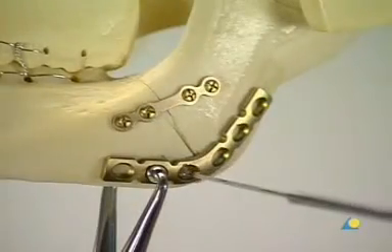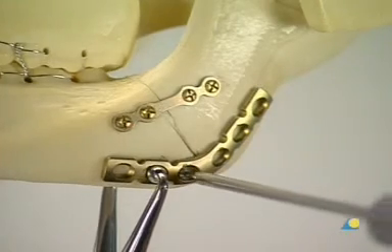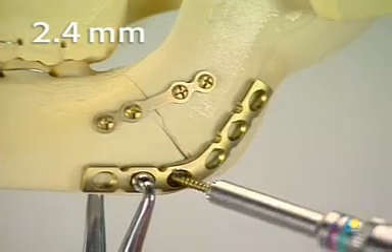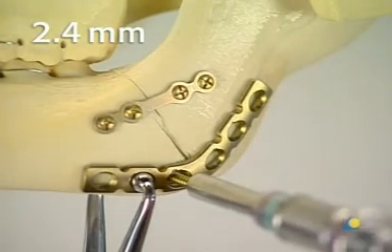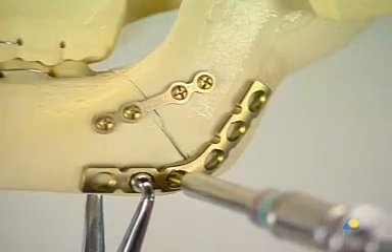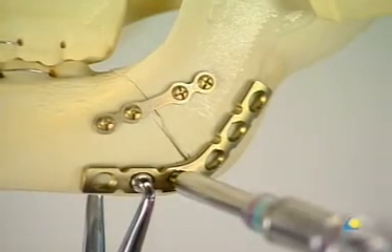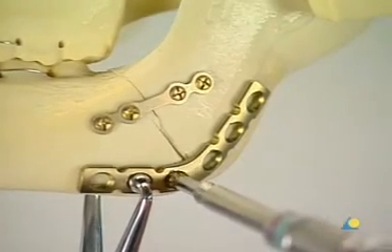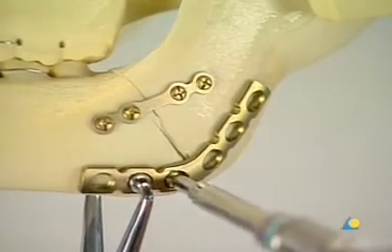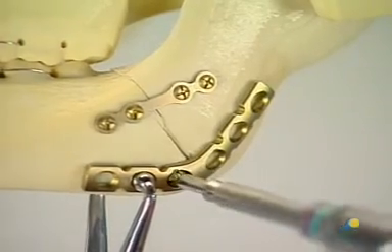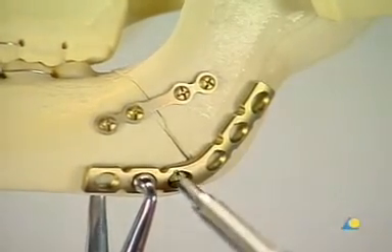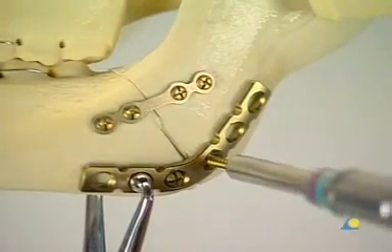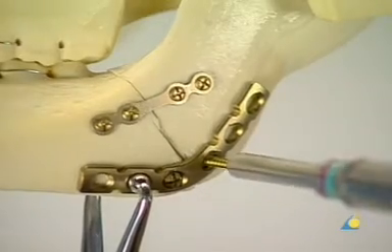The depth is measured with the depth gauge. A 2.4 mm self-tapping screw of appropriate length is inserted. If the bone is very dense, the hole may have to be pre-tapped. Another neutral screw is inserted in the other main fragment at a safe distance from the fracture.